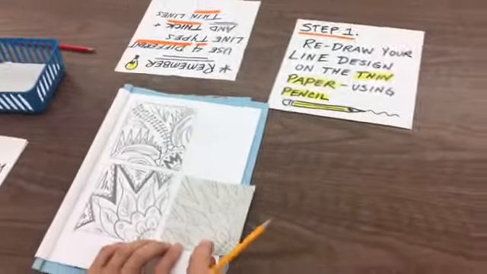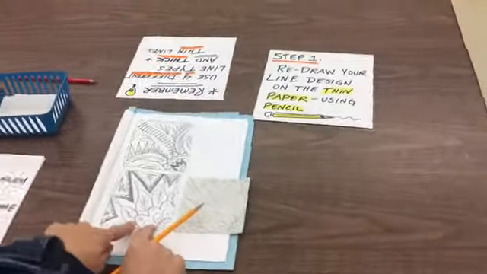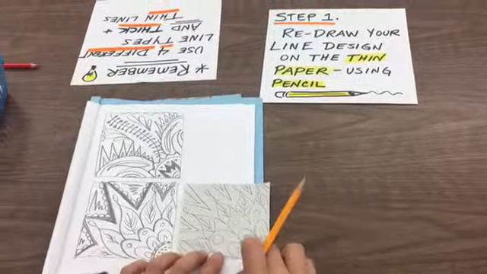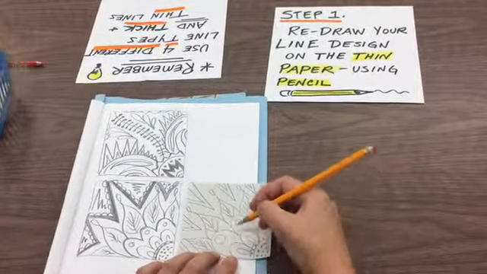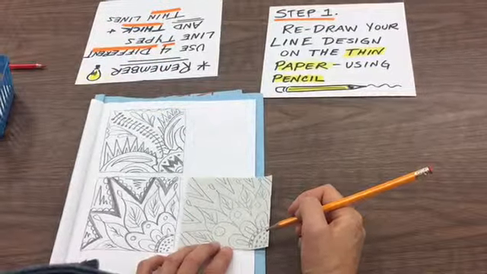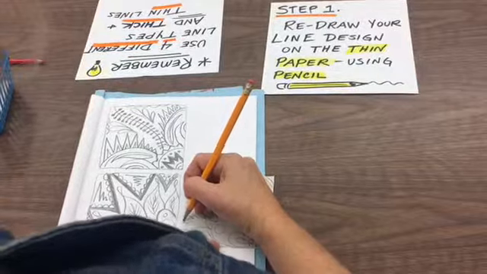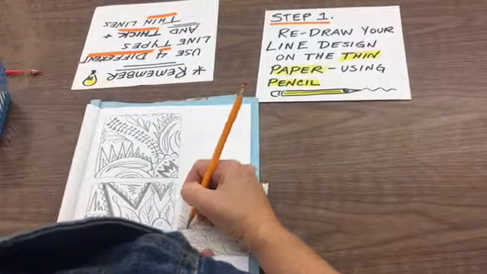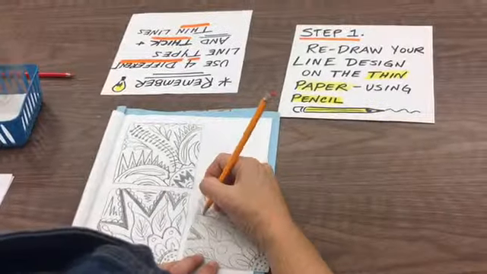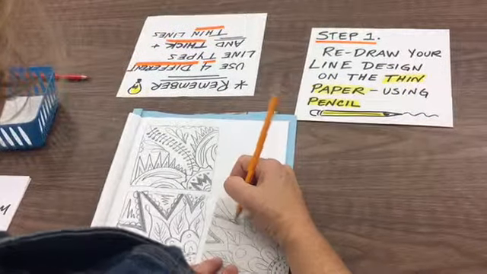To save time, I actually got started ahead, and I want to just show you that I'm copying this design. It's not exact, but it's pretty close on this paper. And then I did all of my thin lines, and now I'm going to go back. I'm going to come and thicken up some of those lines that I had in here that were thick, because remember, I want you to have thin and thick lines.